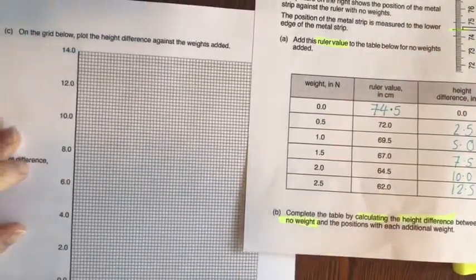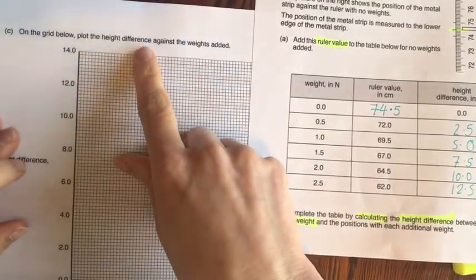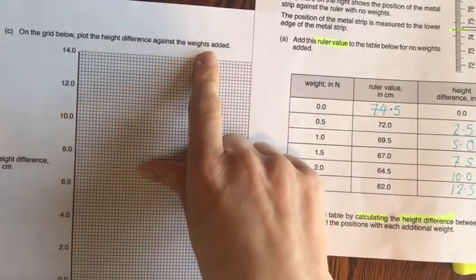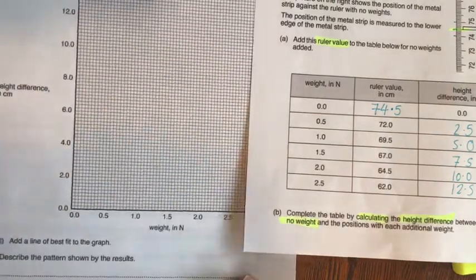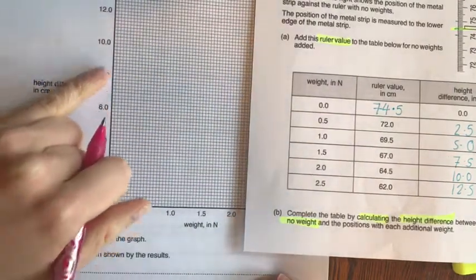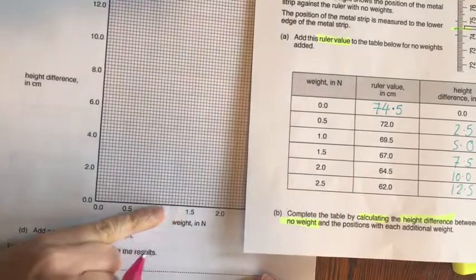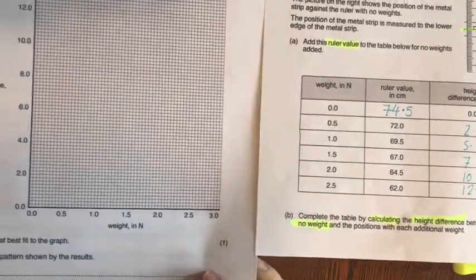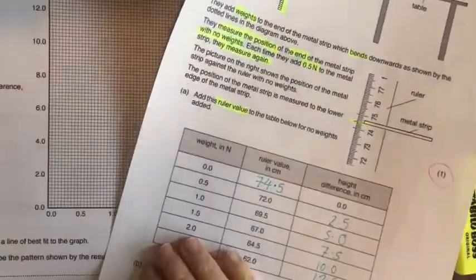Okay, so it says on the grid below, plot the height difference against the weights added. And they have already done the scale for you, and they've already got the labels on the axes. So all you're having to do is plot these points on.